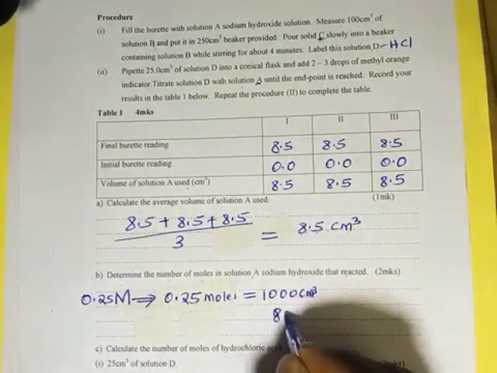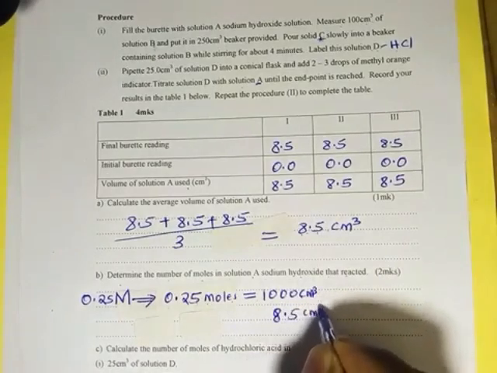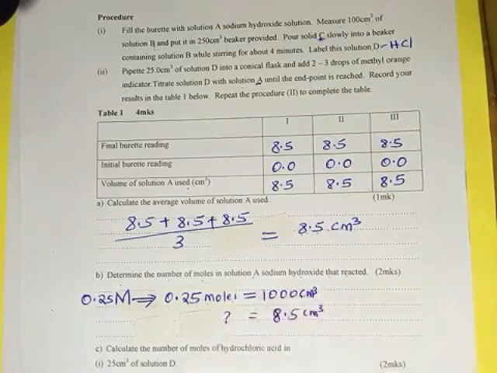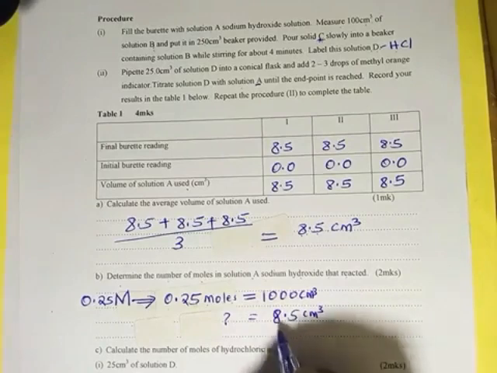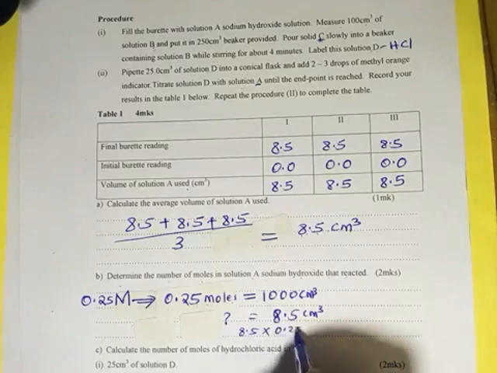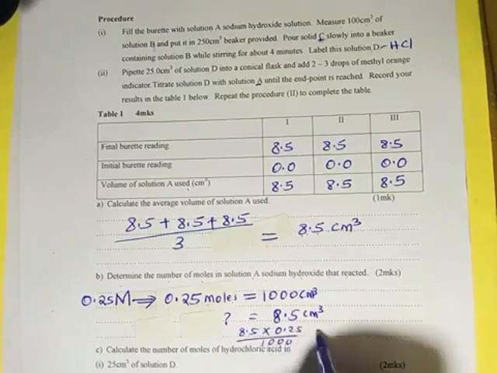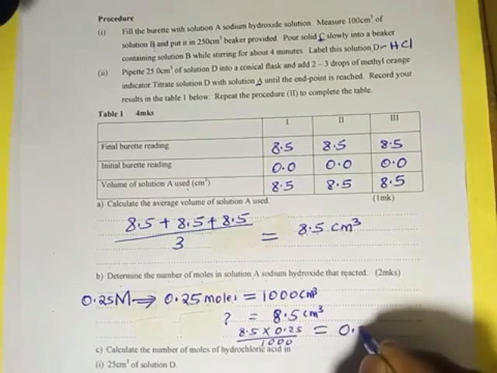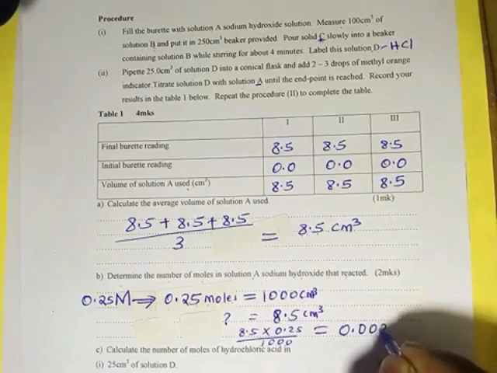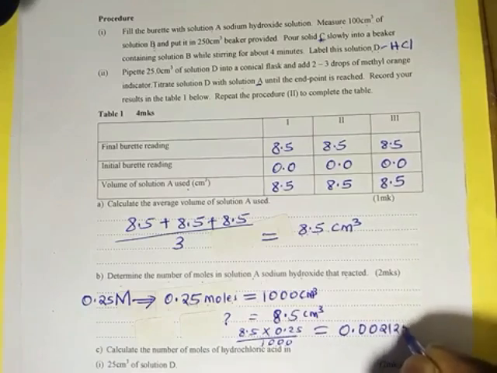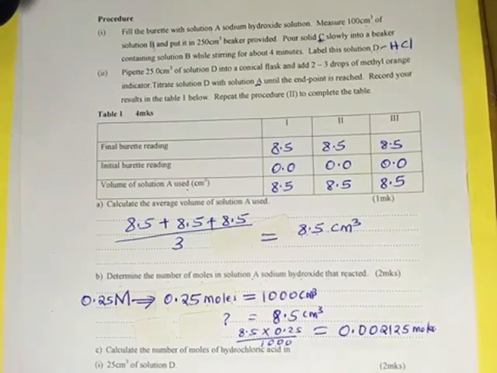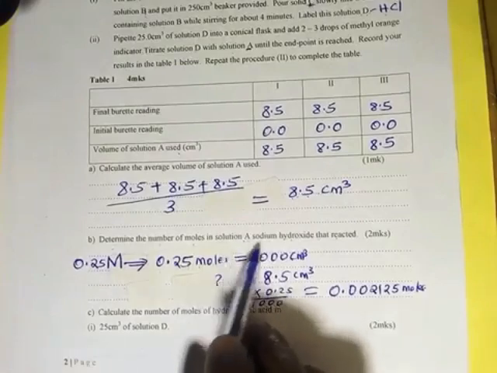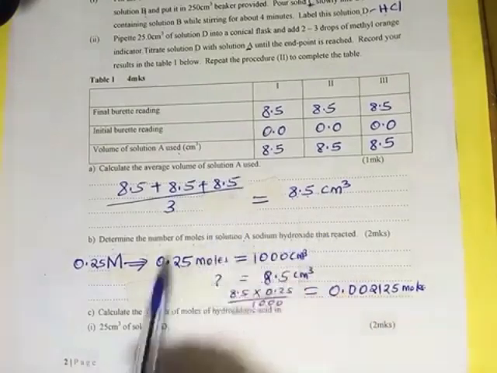Now we will ask, 8.5 centimeters cube will contain how many moles? So it is 8.5 times 0.25 divided by 1000. This one is going to give us 0.0022125 moles. That is the number of moles in solution A used, the one that reacted with D.